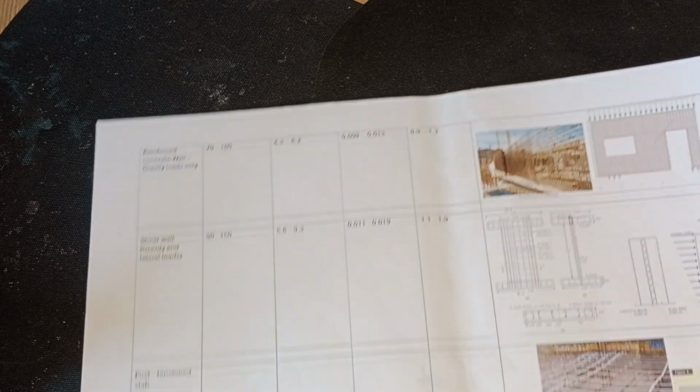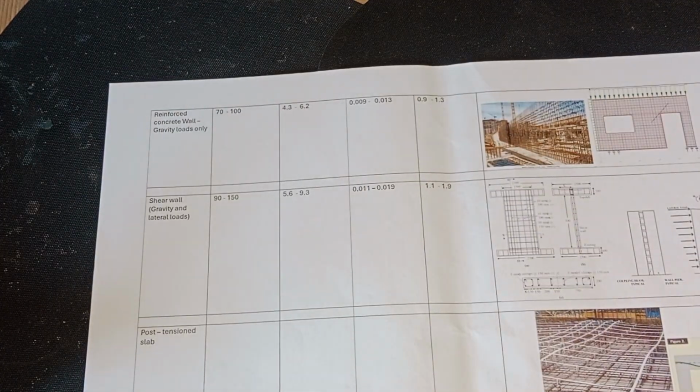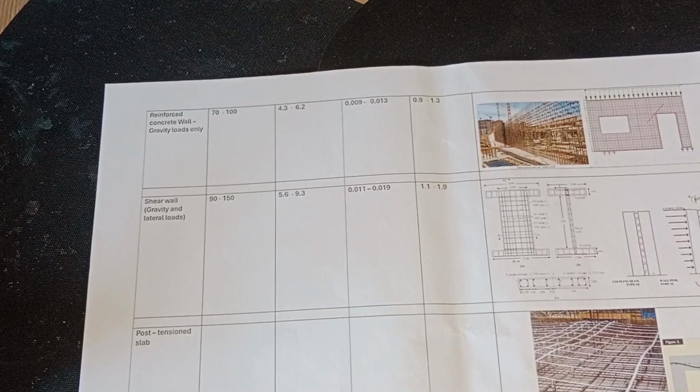And if it's going to be a shear wall, taking lateral load and gravity load, this range is going to be 90 to 150 kilograms and 1.1 to 1.9%.